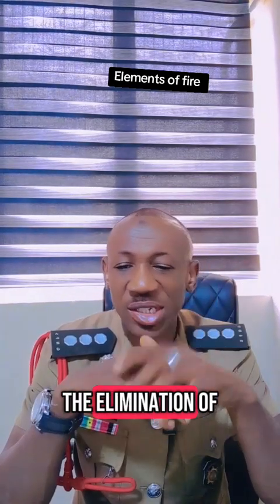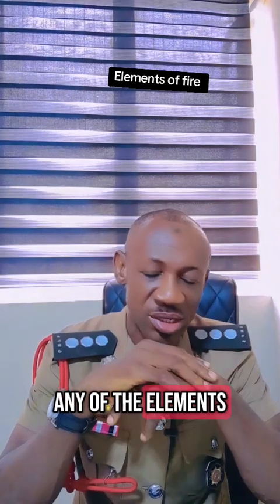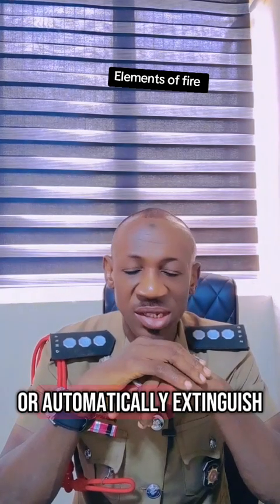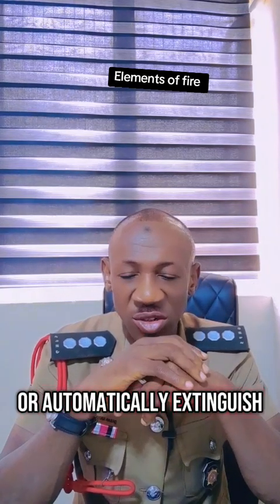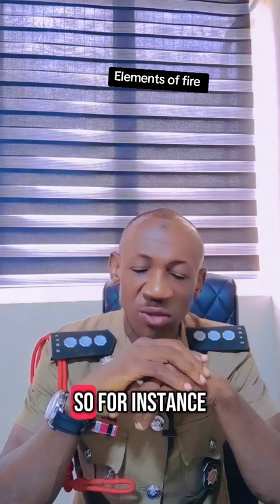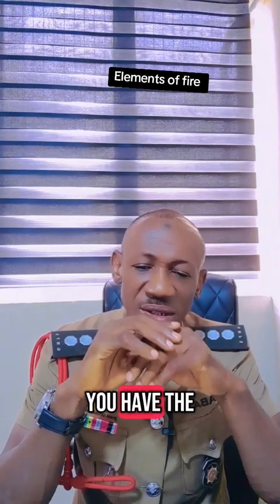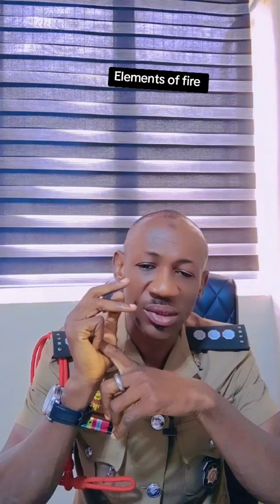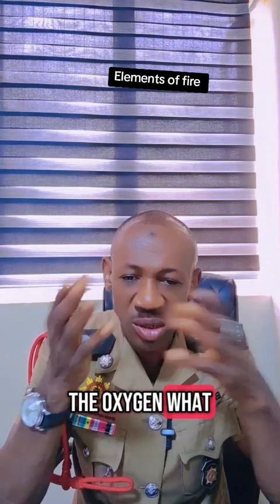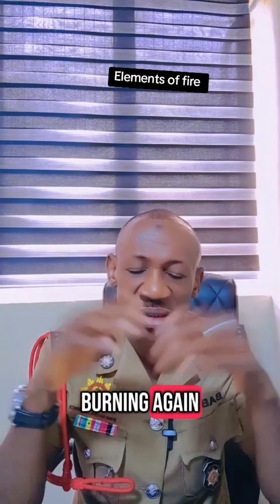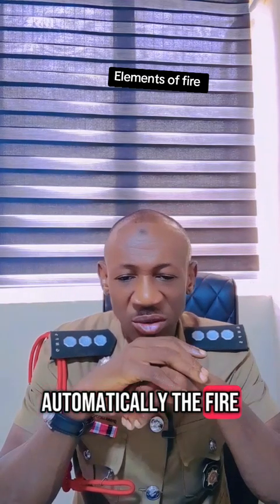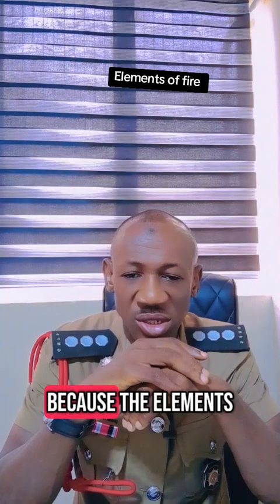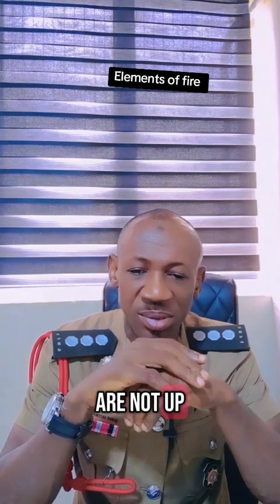So the elimination of any of the elements will automatically extinguish or stop the fire. So for instance, you have the fire burning. Now you take away the oxygen. What will aid the burning again? Automatically the fire will go off because the elements are not up.